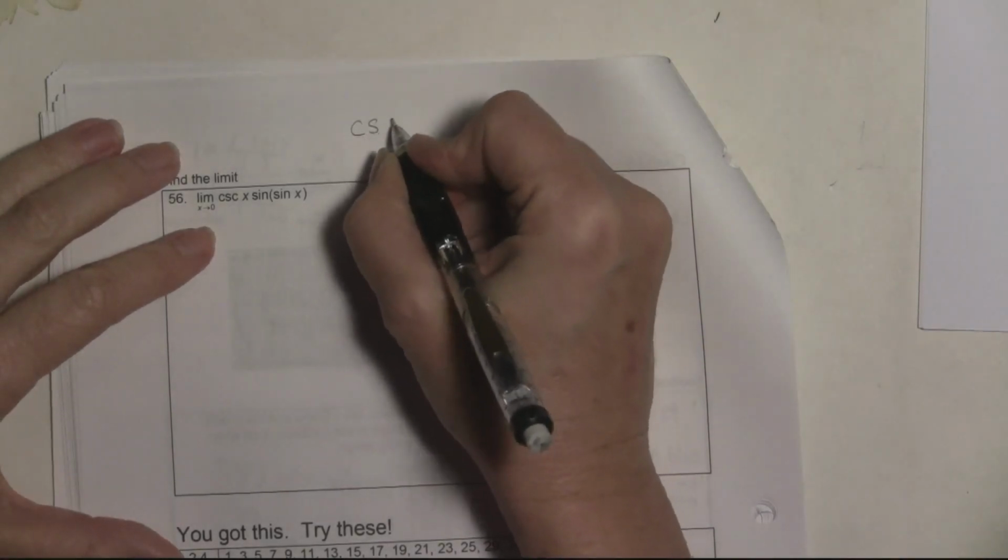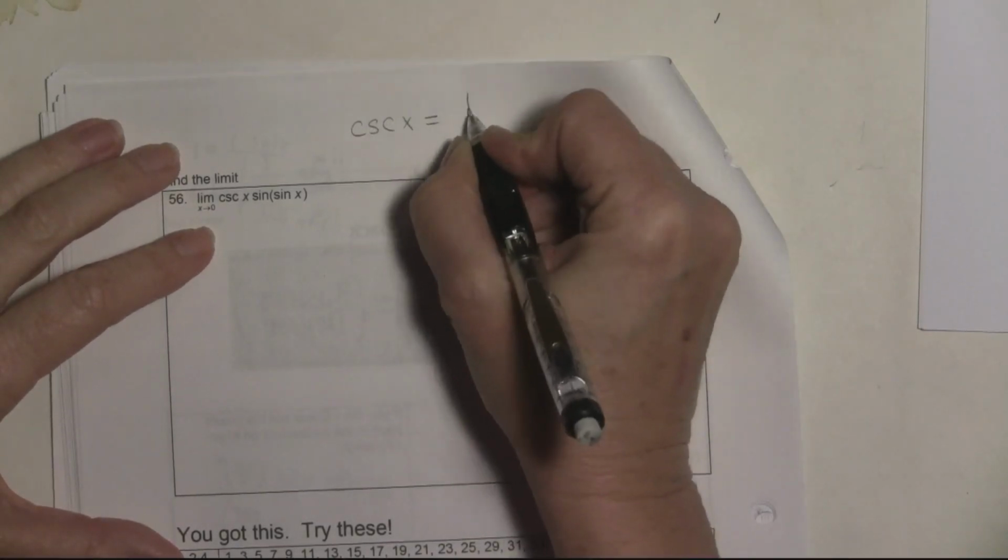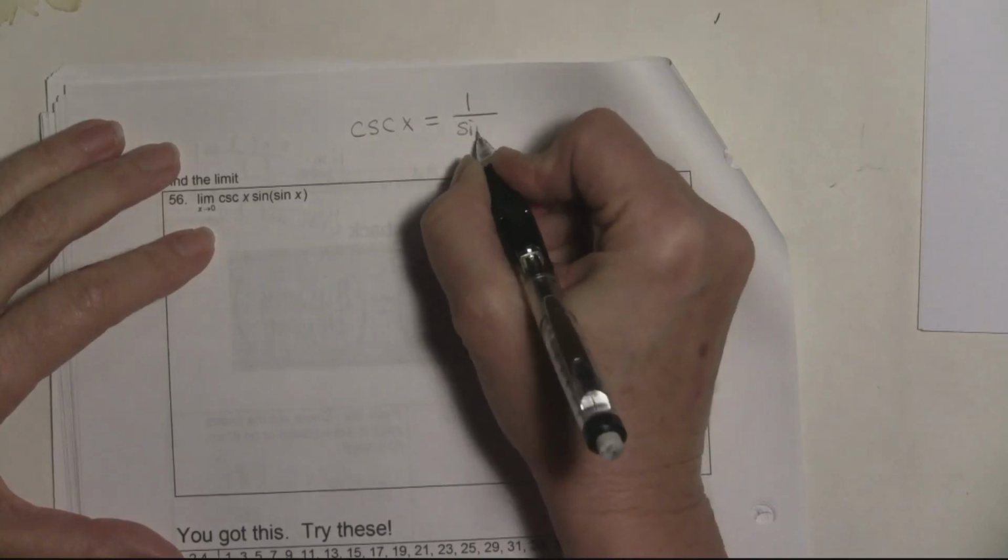And it's asking me to find this limit here. And I noticed that I have cosecant, and the cosecant is equal to 1 over sine. So I hope that you know that. So that this is equal to 1 over sine at x.